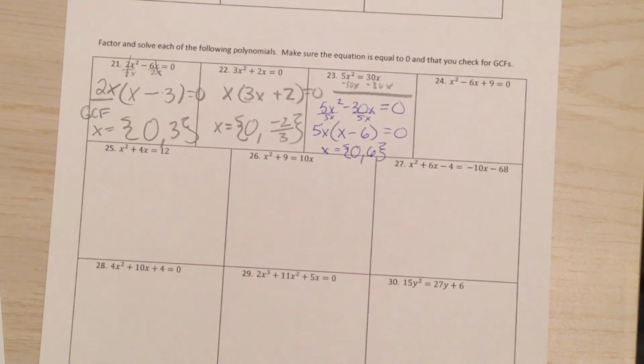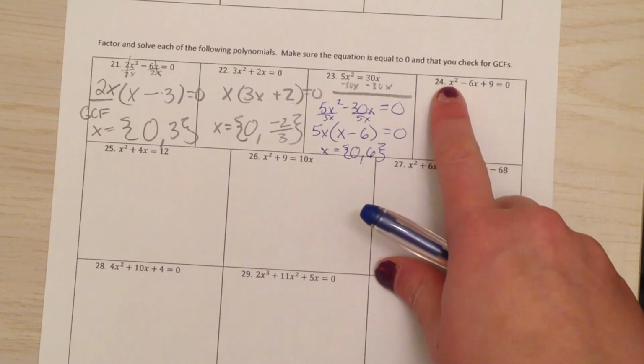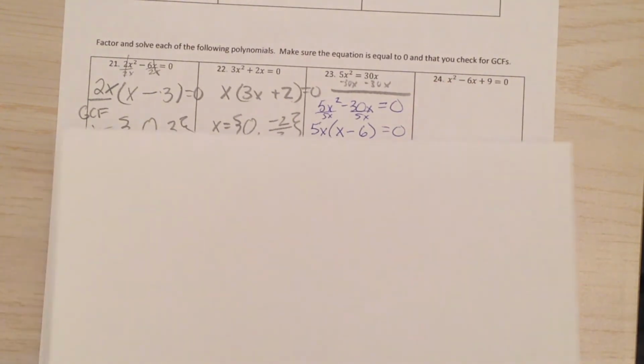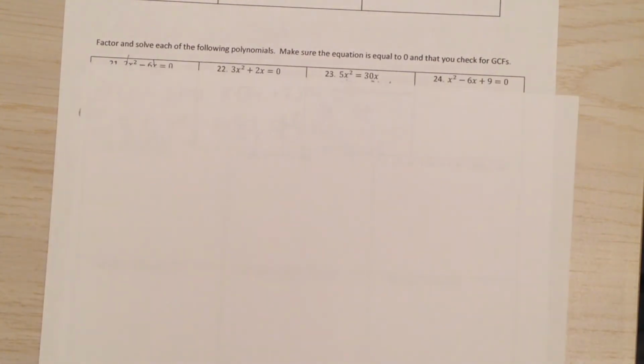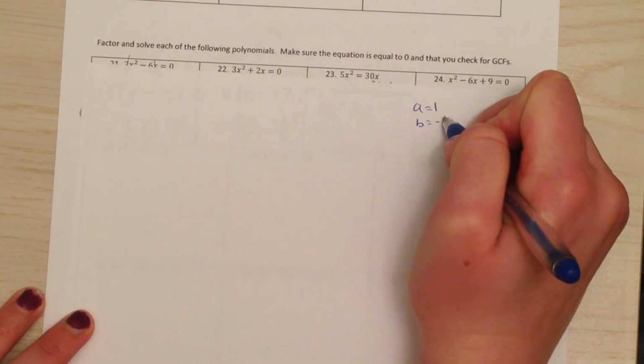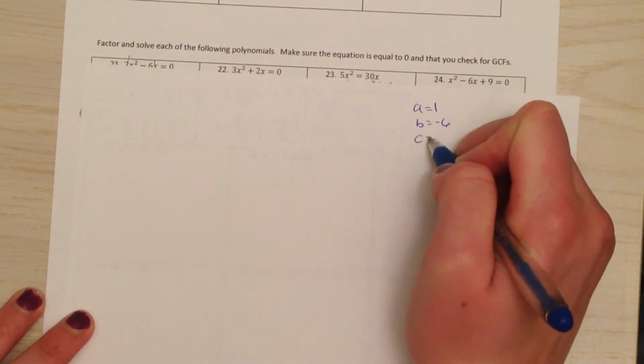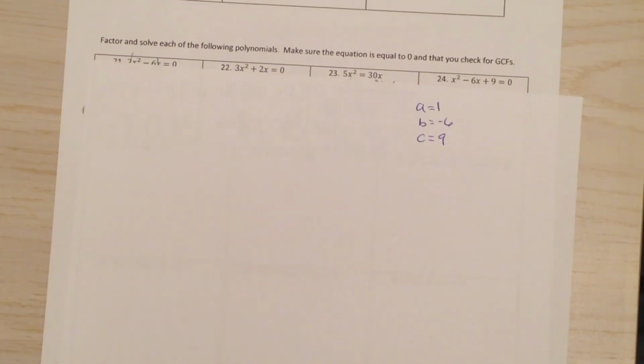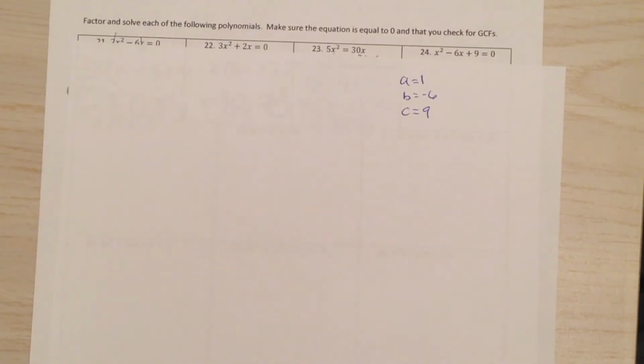Now 24, that is starting our trinomials. So we have an A, a B, and a C. So I'm going to switch to some other paper here to do my work. And I've got an A of 1, a B of -6, and a C of +9. Now you're welcome to always use your quadratic formula if you'd like. I think that method's a little long though.